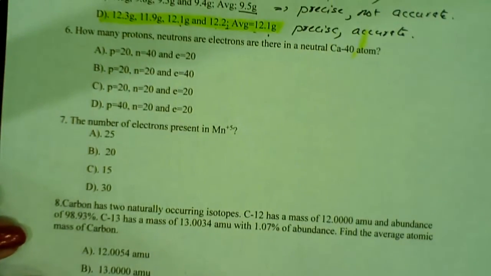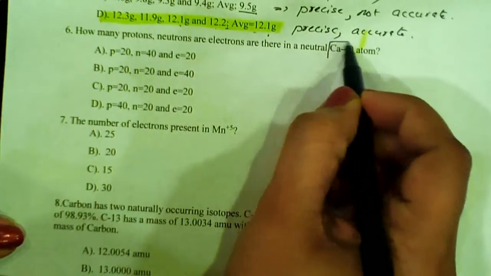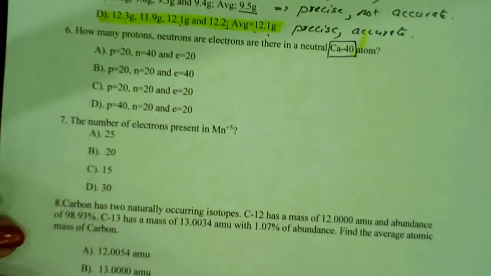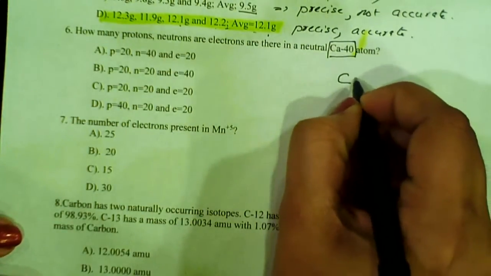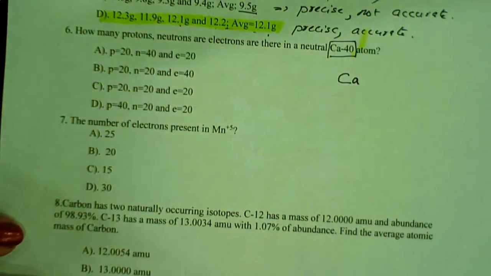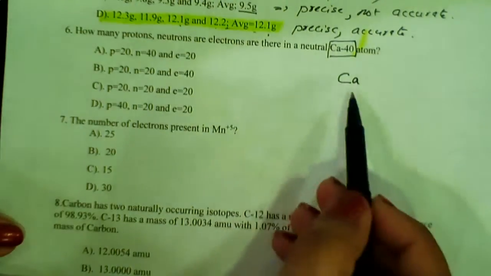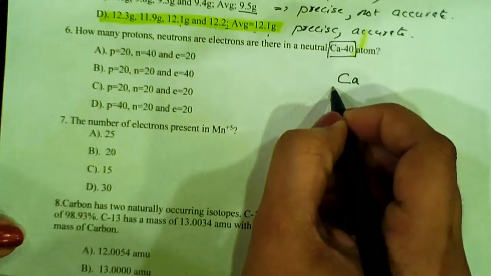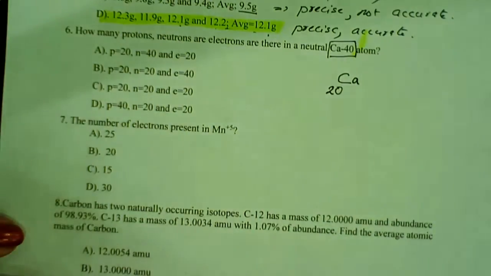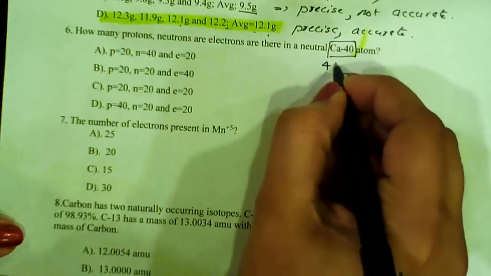How many protons, neutrons and electrons are there in a neutral calcium 40 atom? So if you see a symbol like this, Ca 40, that 40 is going to be the atomic number. I'm sorry, mass number. Mass number, okay? So when you write the symbol of an element, you put the symbol for its name, and then at the bottom left its atomic number. Calcium atomic number is 20, and at the top left its mass number.